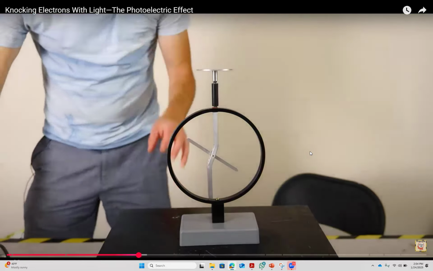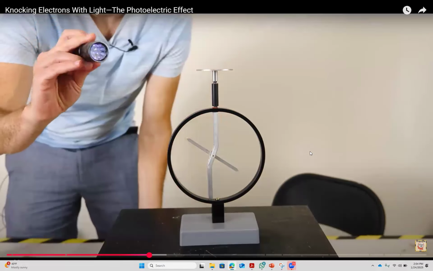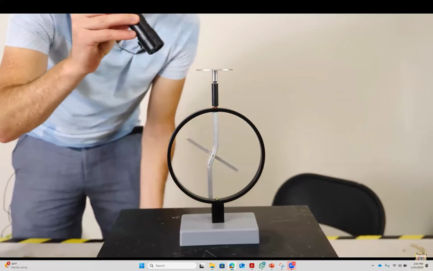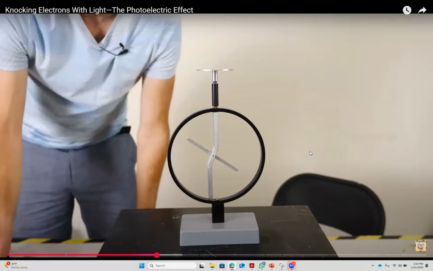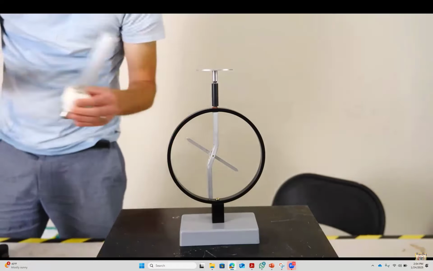So then he tried a different light of a different color. This is a UV light, which has a slightly higher frequency and smaller wavelength. So this time, he also tried to illuminate and see what happens. Nothing happens so far.